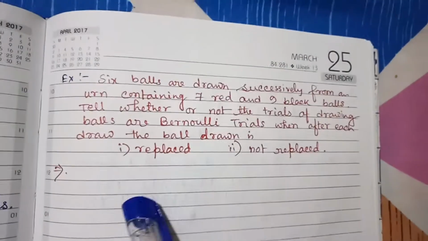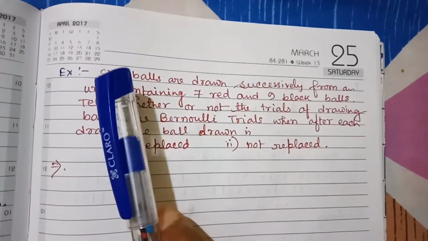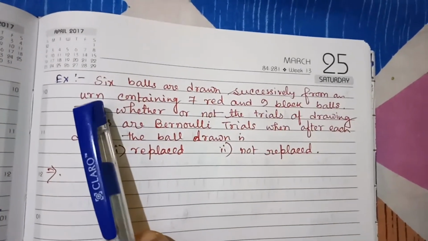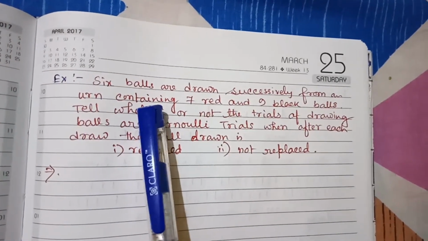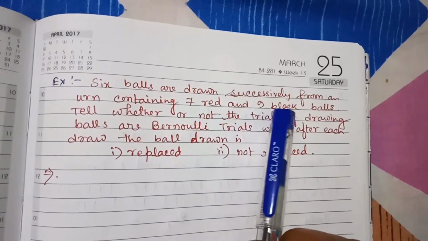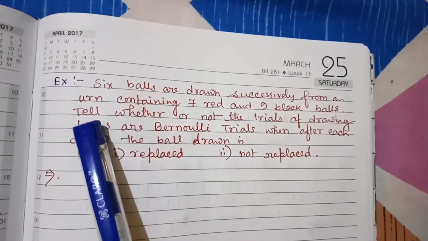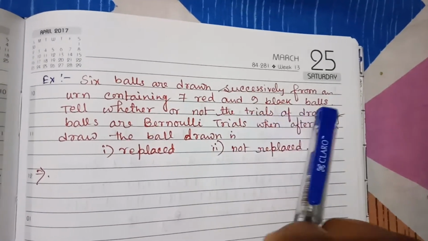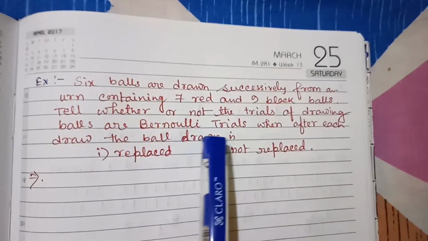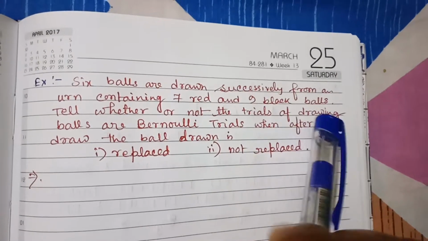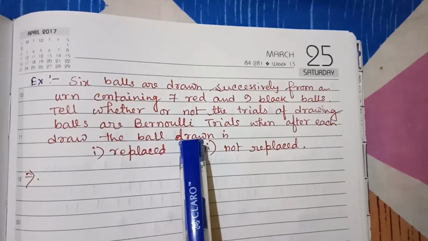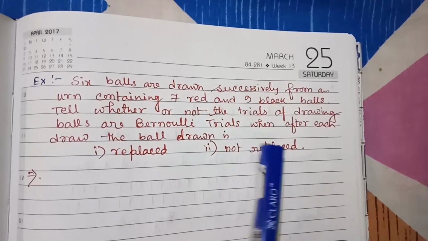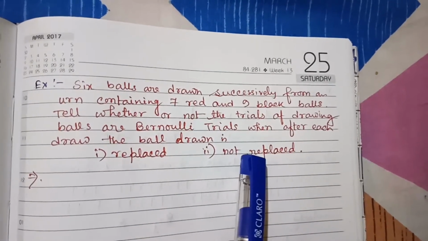Look at this question that I have chosen for you. 6 balls are drawn successively from an urn, or bag you can say, containing 7 red and 9 black balls. Tell whether or not the trials of drawing balls are Bernoulli trials when, number 1, after each draw the ball drawn is replaced, and number 2, it is not replaced. So there are 2 conditions given.